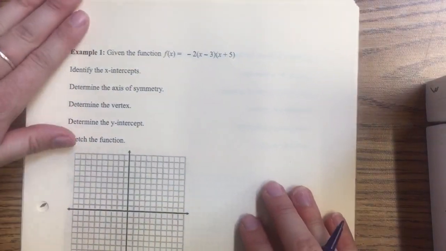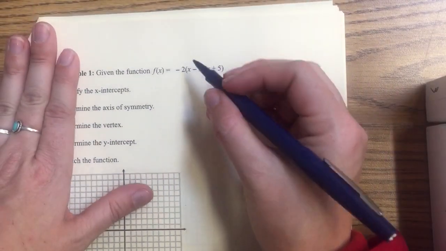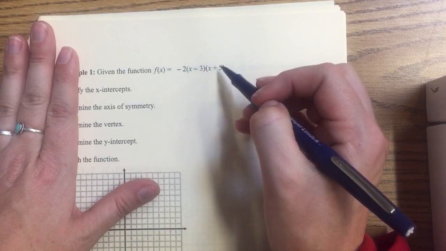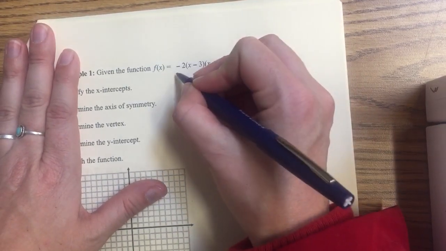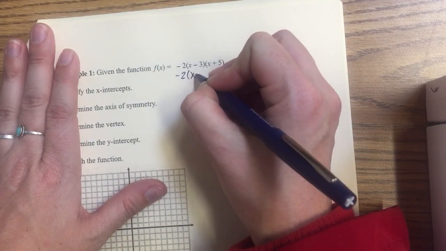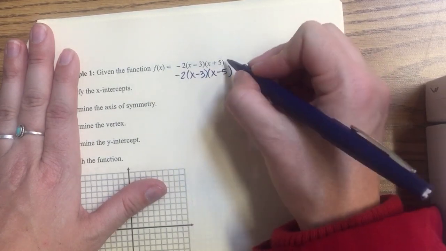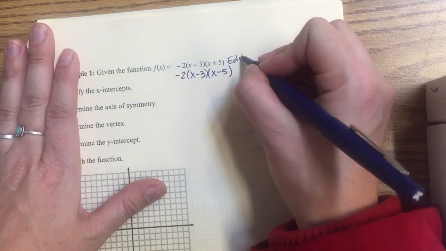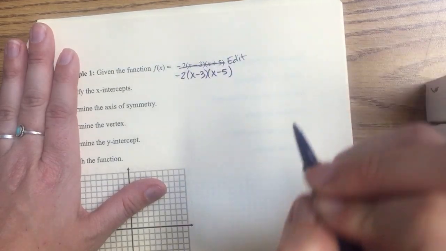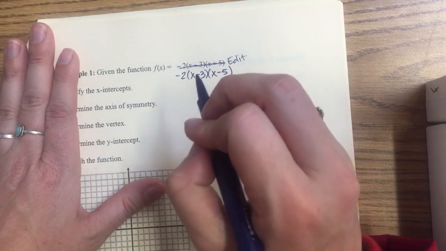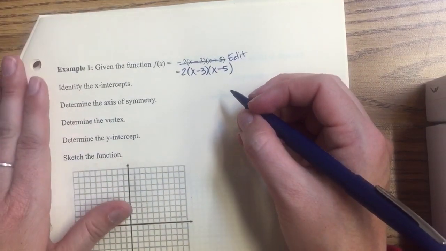All right, let's try and graph a few in intercept form. So this one won't end up fitting on your graph. I'm going to rewrite it as -2(x - 3)(x - 5). This is just an edit so that it fits on the graph. So cross that top one out, and this is the one we're going to do.